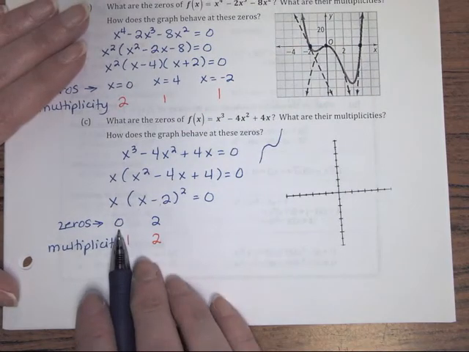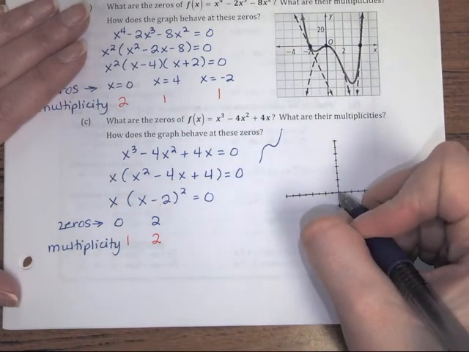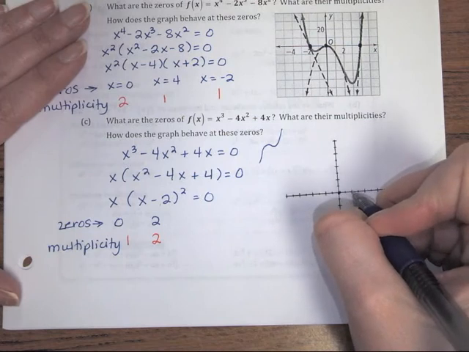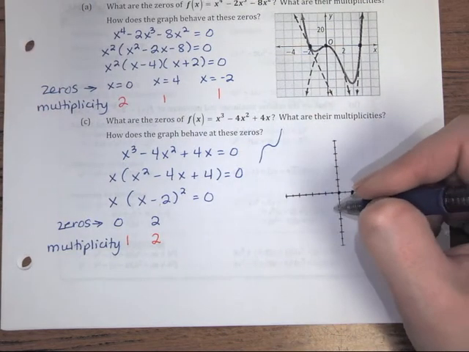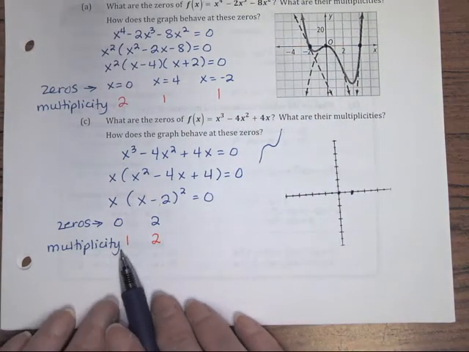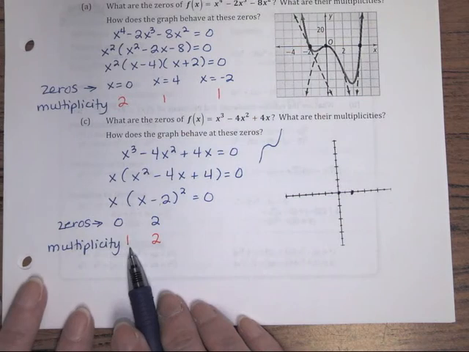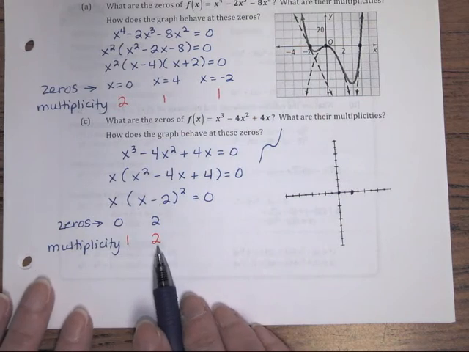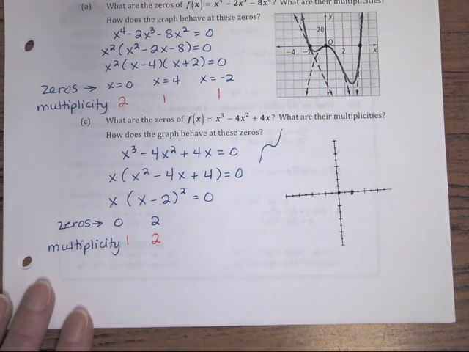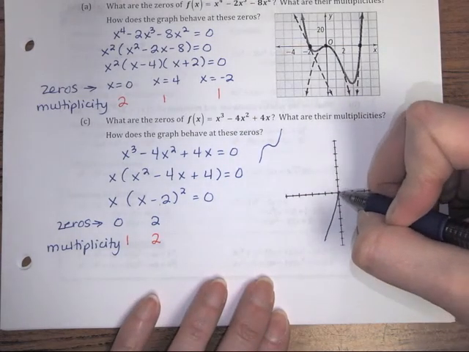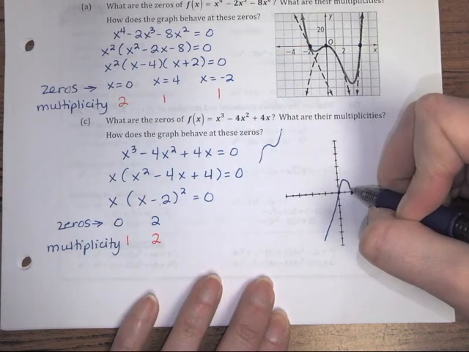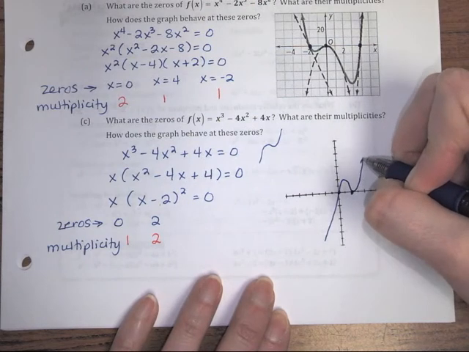I've got a zero at 0, and I have one at 2. It's going to pass through at 0 because the multiplicity is 1. It's going to bounce at 2 because the multiplicity is 2. So I can now tell you it's going to look something like this. Pass through, bounce.